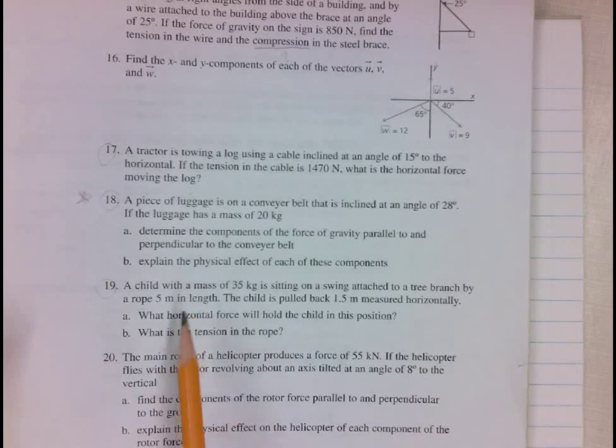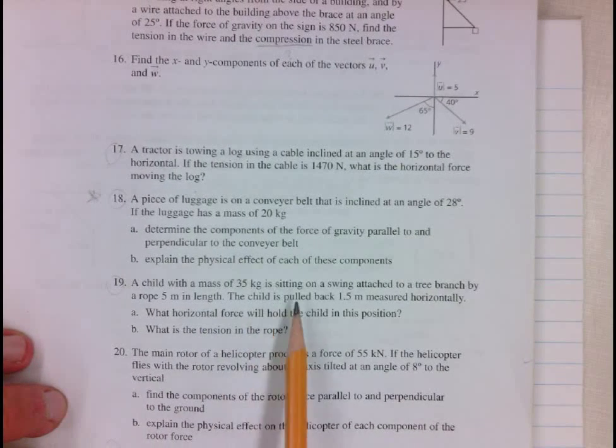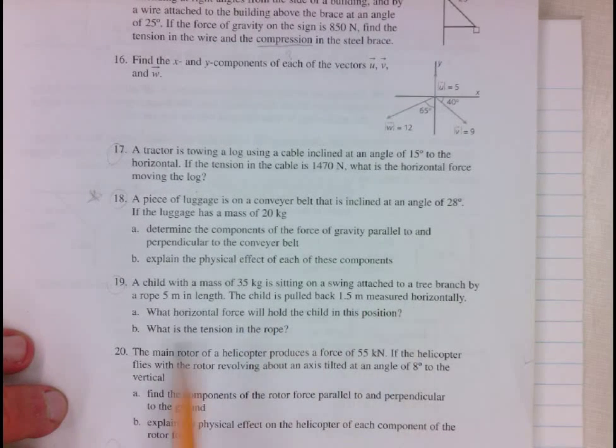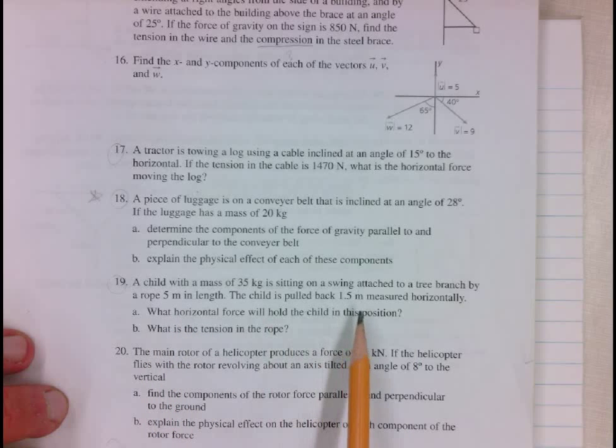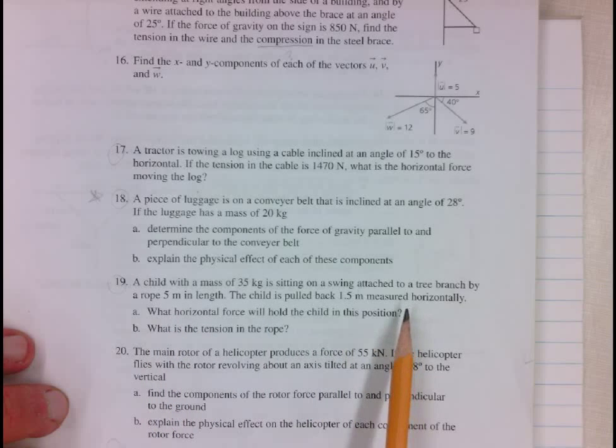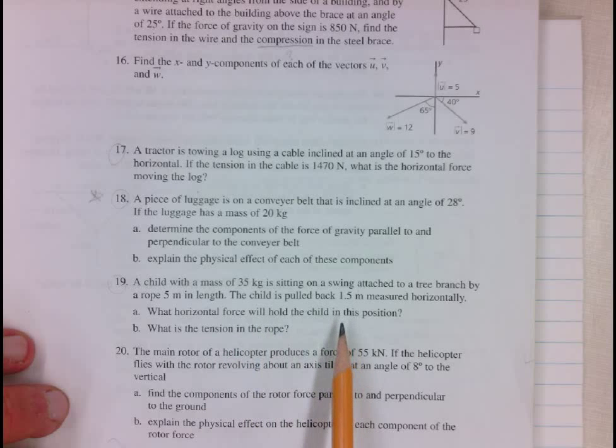We have a child with a mass of 35 kilograms sitting on a swing attached to a tree branch by a rope 5 meters in length. The child is pulled back 1.5 meters, measured horizontally. So we're looking for the horizontal force that will hold the child in this position. One thing that should be telling us here is that we have a situation of equilibrium. If the child is being held in this position, it means it's not moving, meaning our net force is equal to 0. And then we want to know what is the tension in the rope.